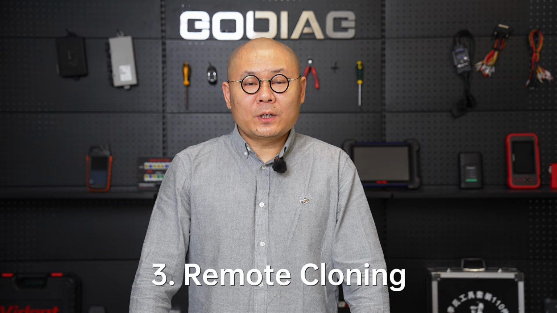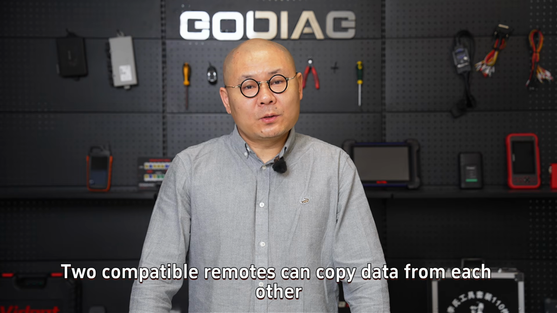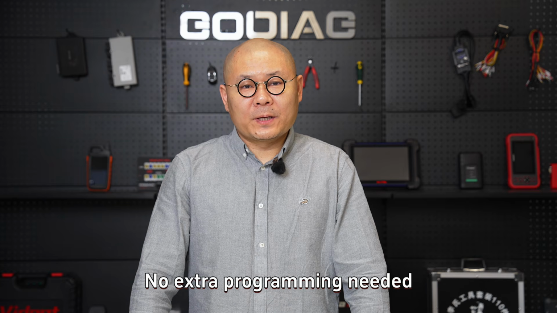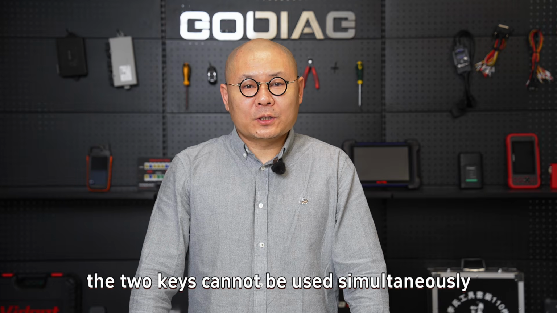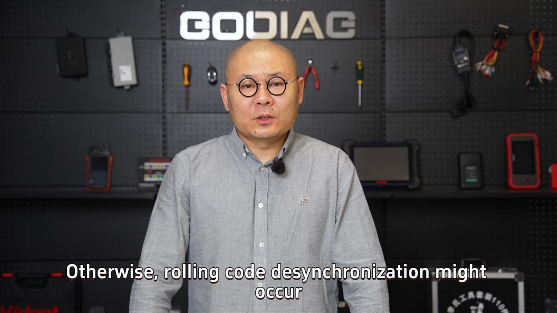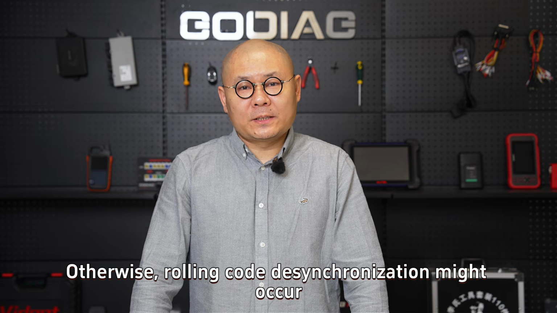3. Remote cloning. Two compatible remotes can copy data from each other. No extra programming needed. Can be used directly. But please note, the two keys cannot be used simultaneously. Otherwise, rolling code desynchronization might occur.